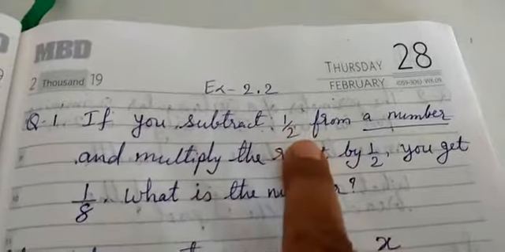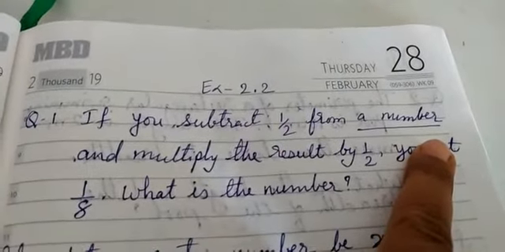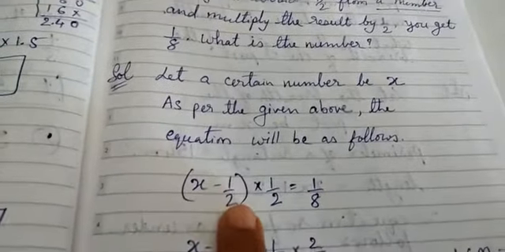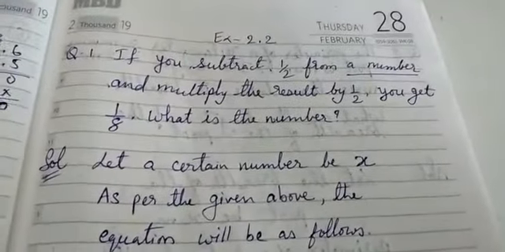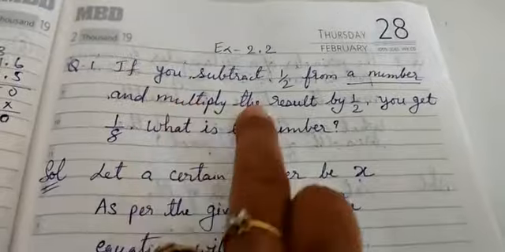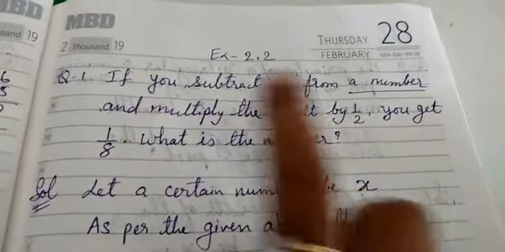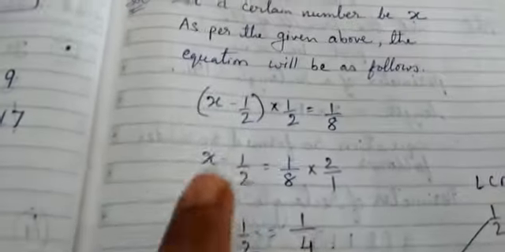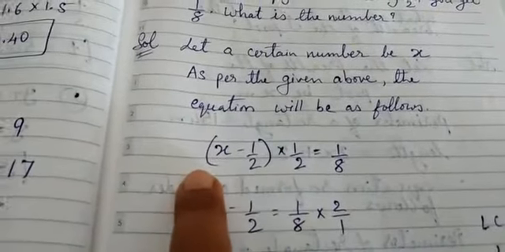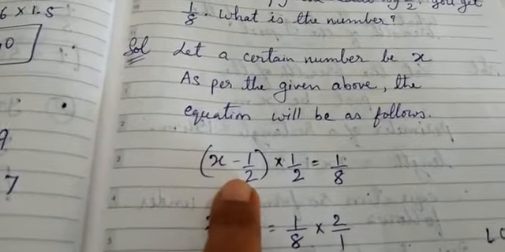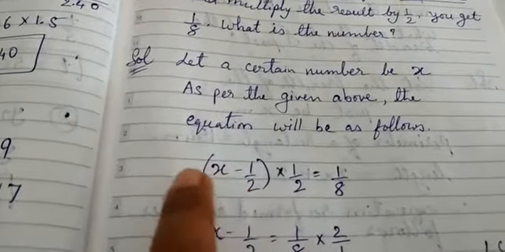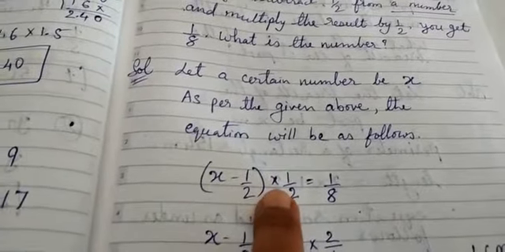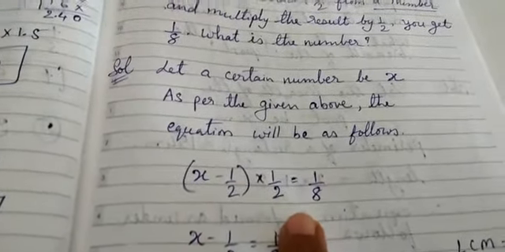If you subtract 1 upon 2 from a number, so 1 upon 2 is subtracted from the number, x minus 1 upon 2, and multiply the result by 1 upon 2. Multiply the result, that is x minus 1 upon 2, put it in bracket because you cannot get the answer of this. So you have to put the bracket and then put the multiplication sign and write 1 upon 2.